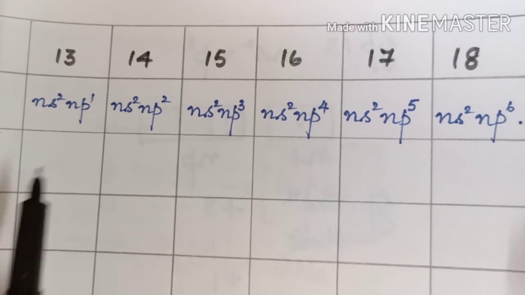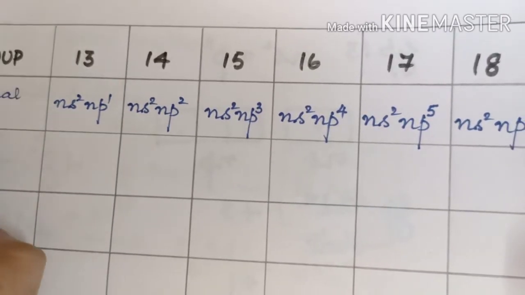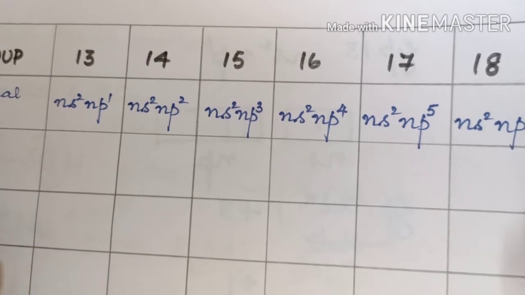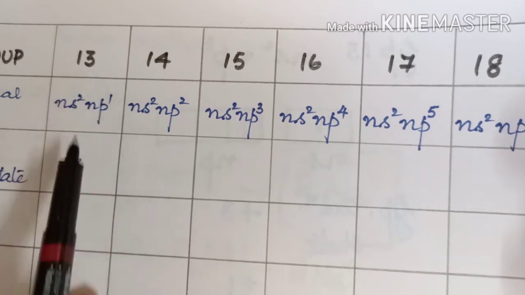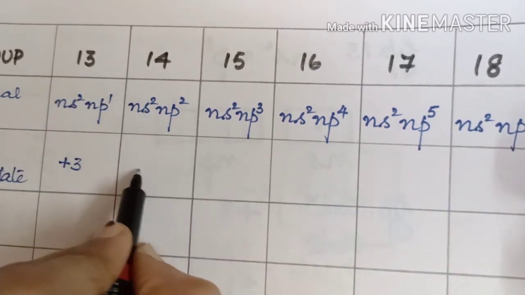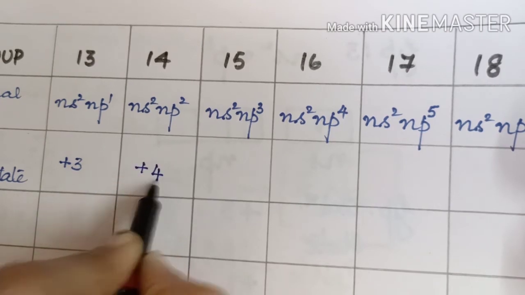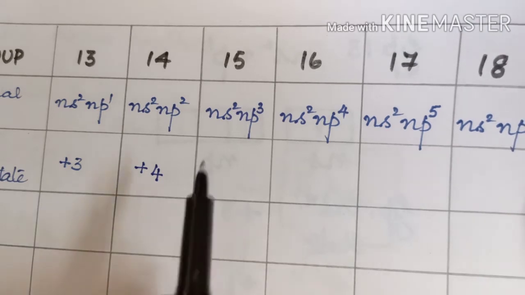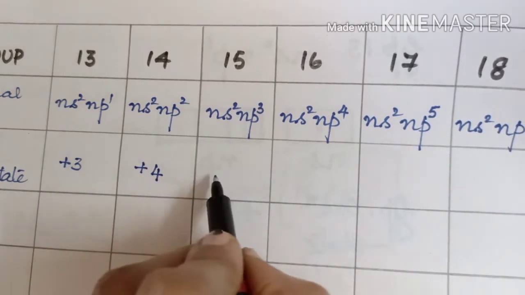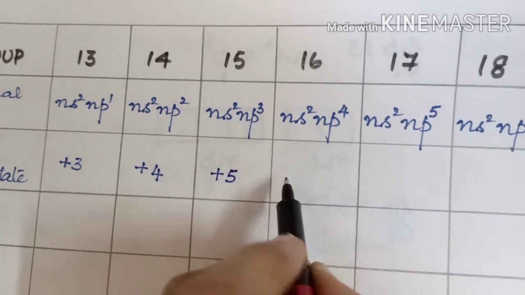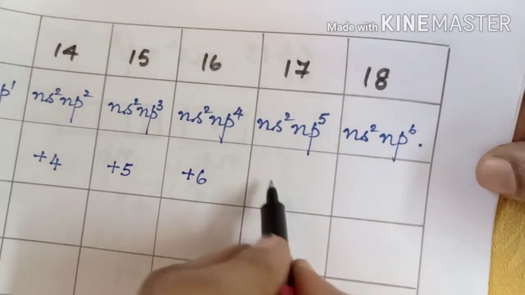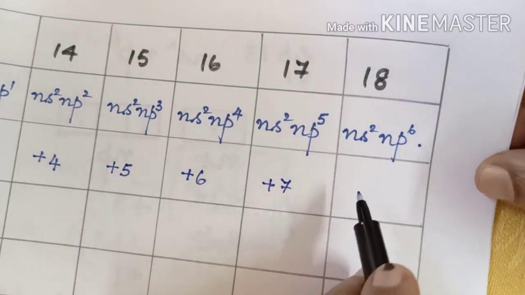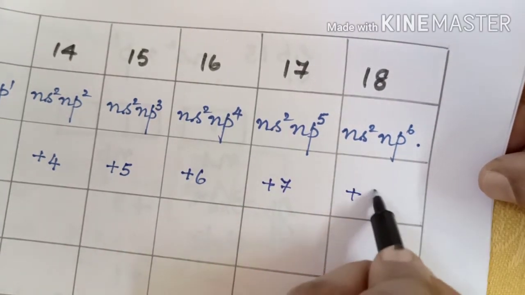In P block, thus we have the group oxidation states for the different groups as +3 in group 13, that is 13 minus 10. Then we have the 14th group with +4 oxidation state, that is the group oxidation state. Group oxidation state of 15 will become +5. Likewise, group 16 will have +6 oxidation state. Group 17 will have +7 oxidation state, and group 18 will have +8 oxidation state.